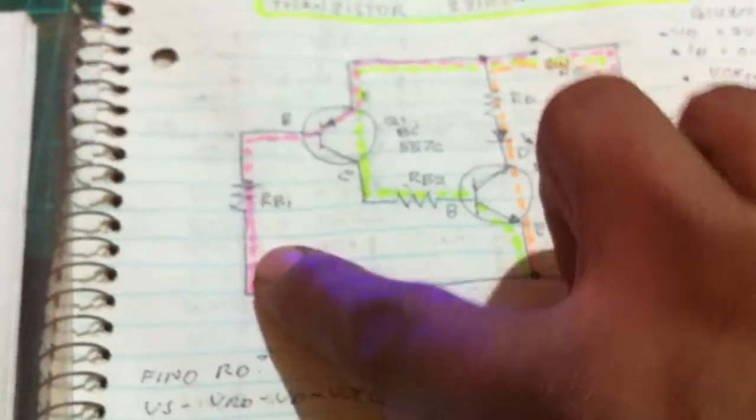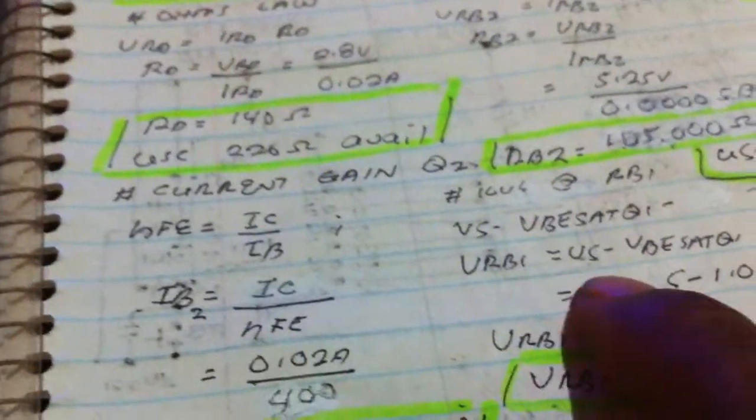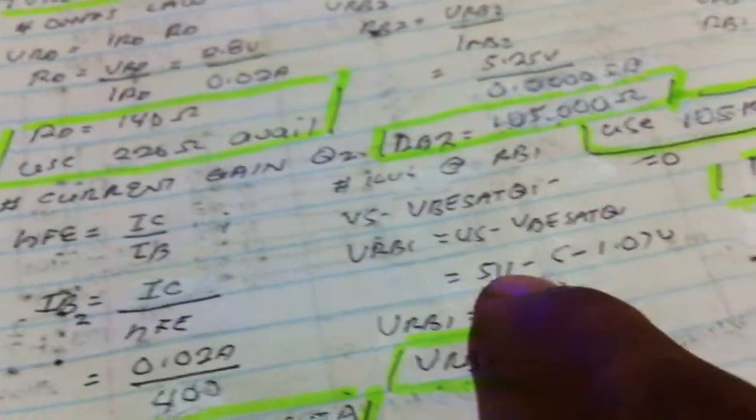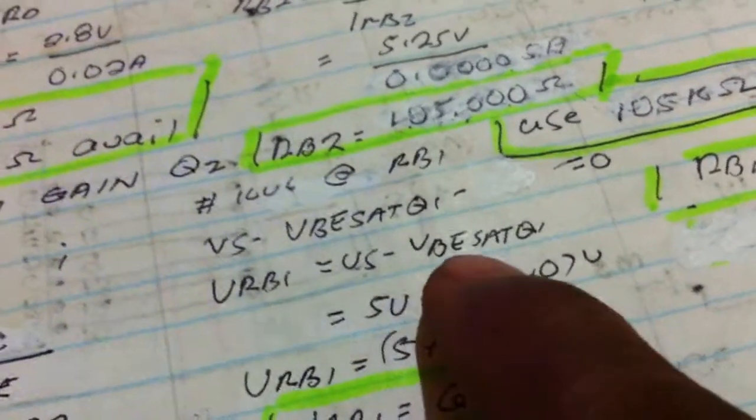So let us find now the voltage drop across RB1. Since the current flows here, we close the switch to the BE, EB, and to the resistor. Voltage supply minus the VBE SAT, or EB, BE SAT, and voltage drop across here. So we got this. Voltage at RB1 is 6 volts. Did you see that? Voltage supply minus VBE SAT.